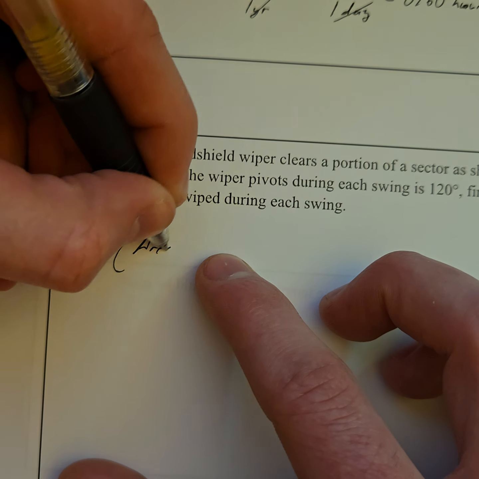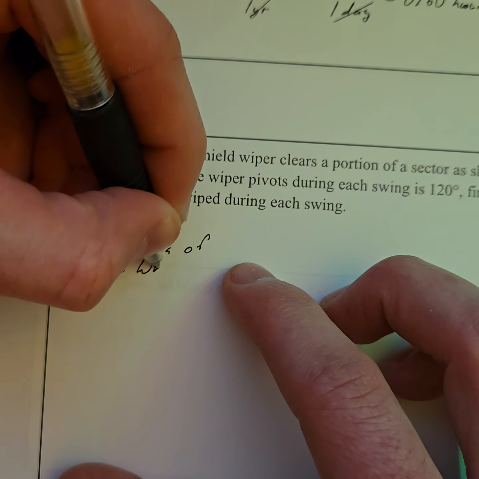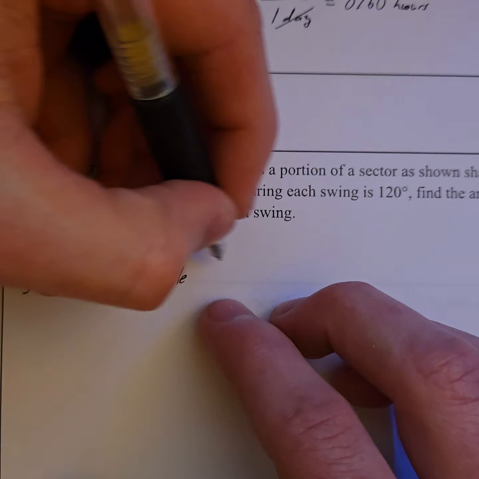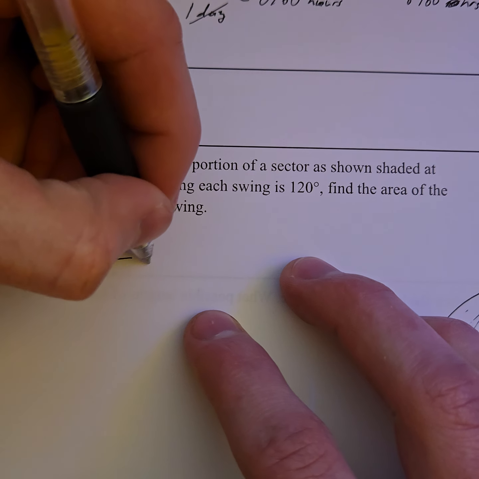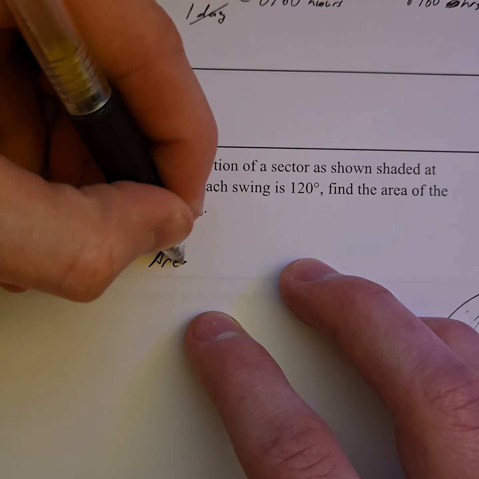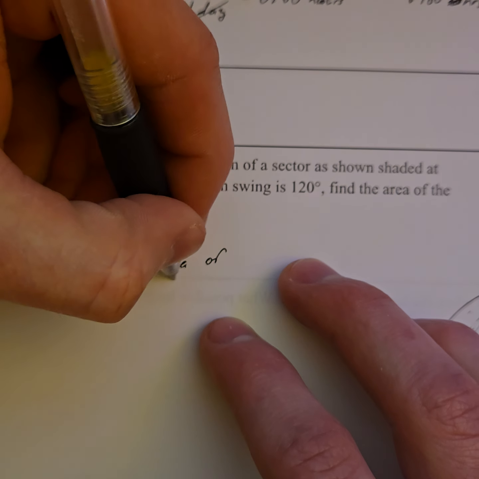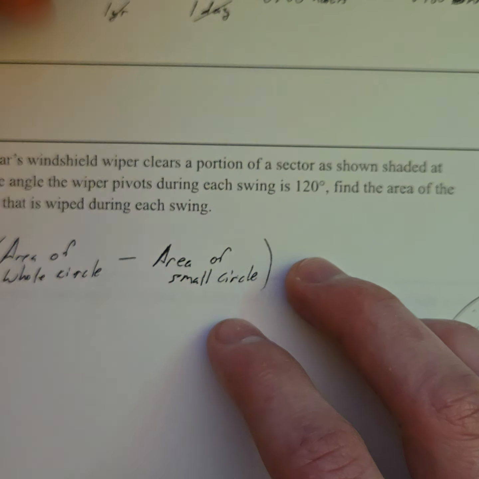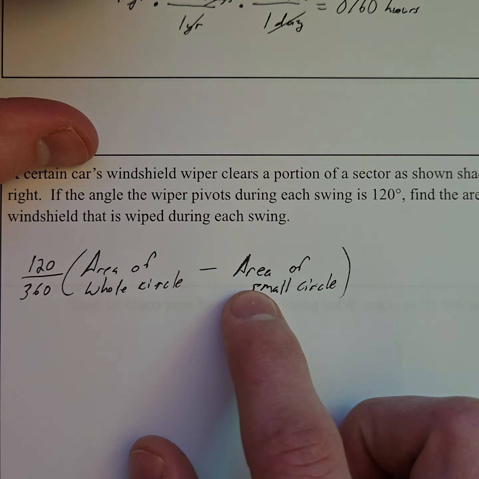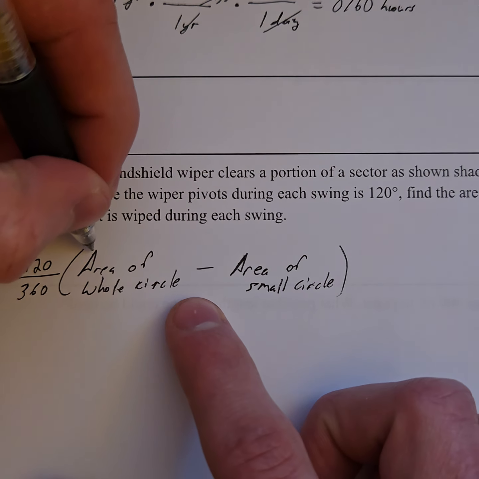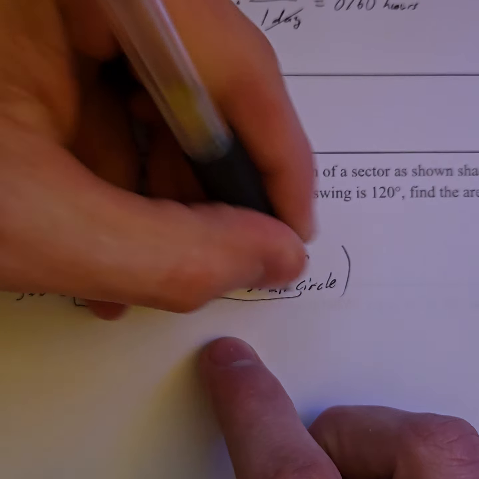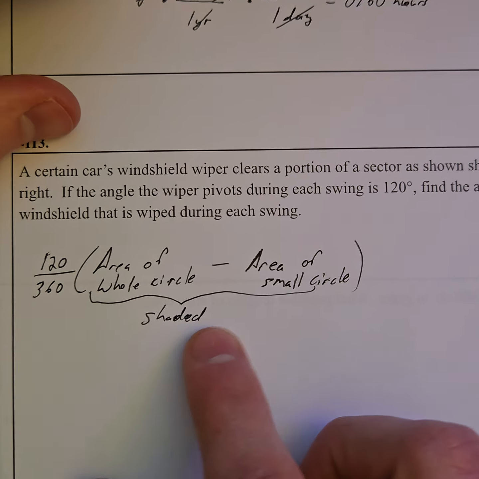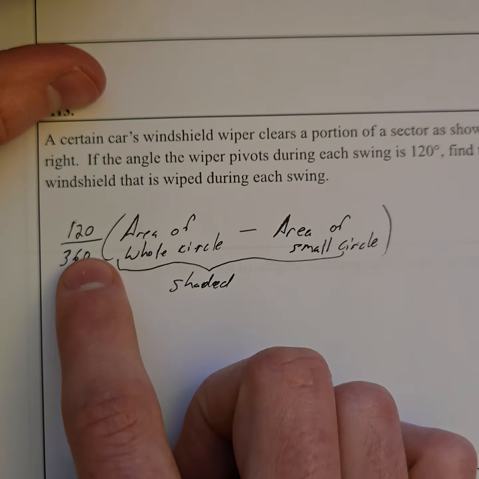So area of whole circle minus area of small circle. Okay, so this part right here, this is going to give me the shaded area. Okay, and that's what I want. Okay, and I want this fraction of it.